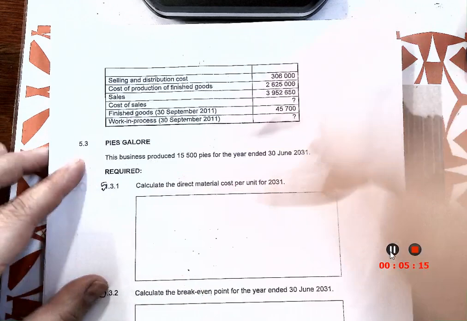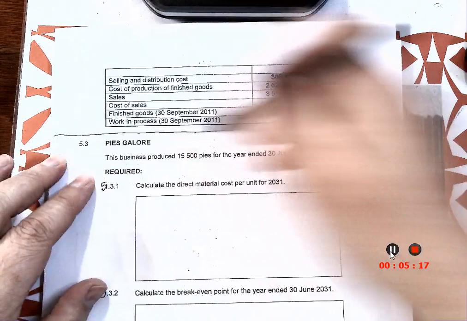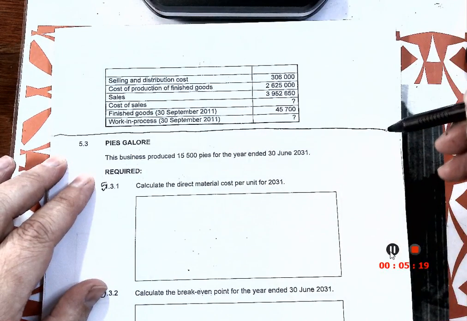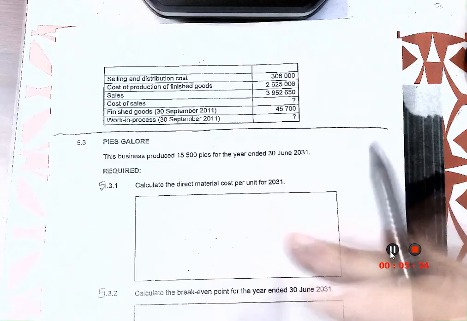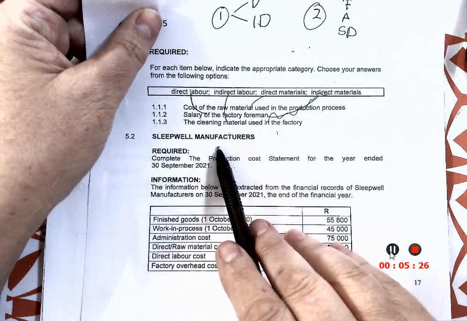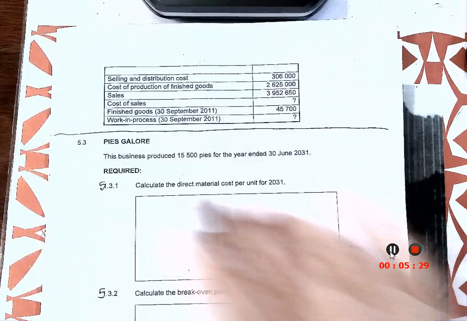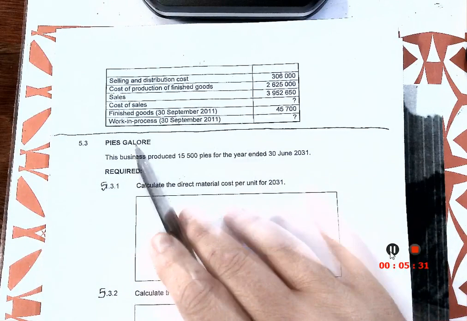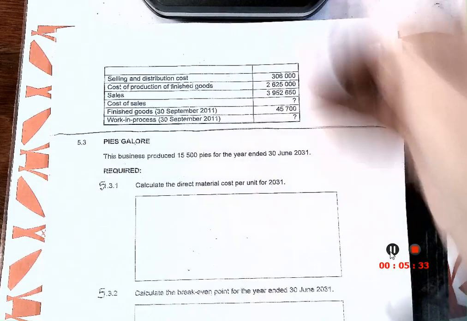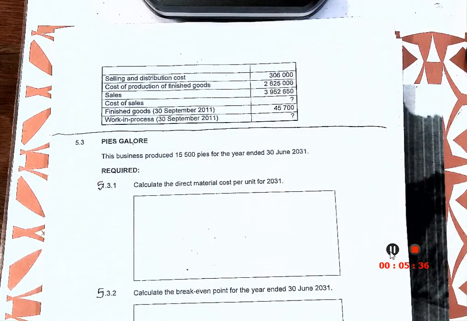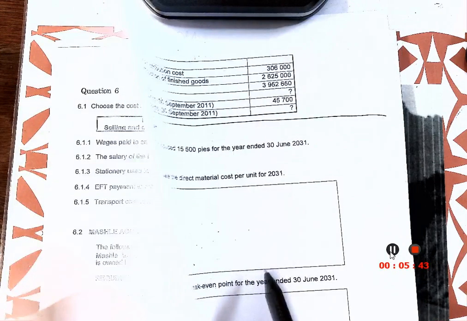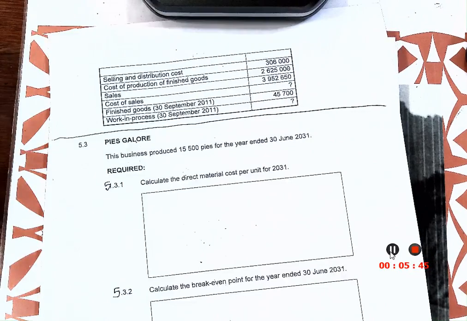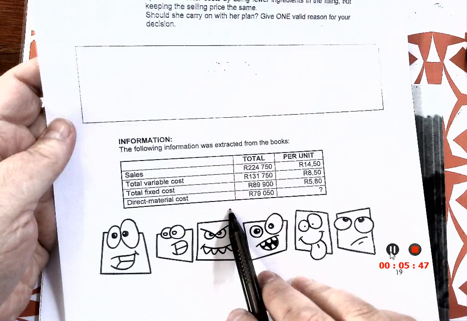Okay, now this. So that info there is now done, because that info was for Sleep Well Manufacturers. So now we are with Pies Galore. I'm asking again, why do you think we gave this info? Just by the way. So now let's see. I have to use Pies Galore. There's the info.